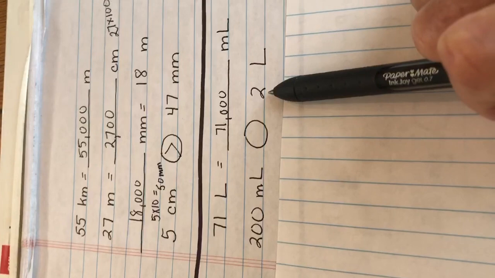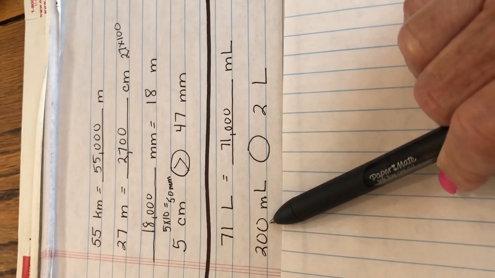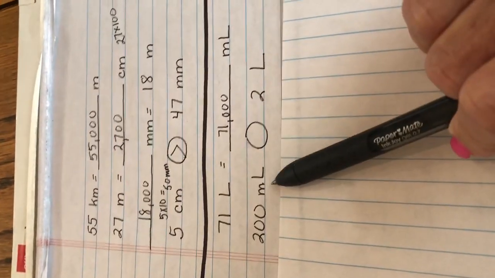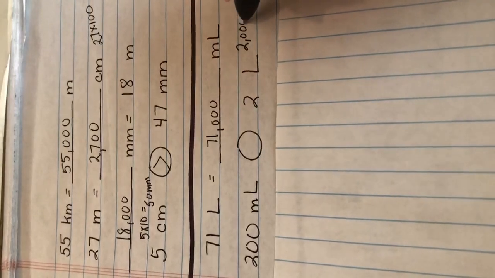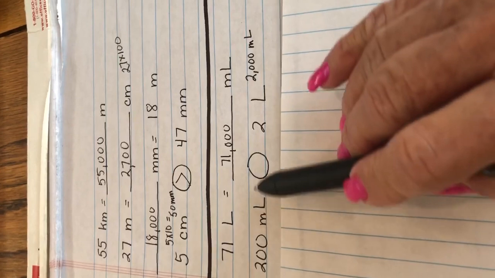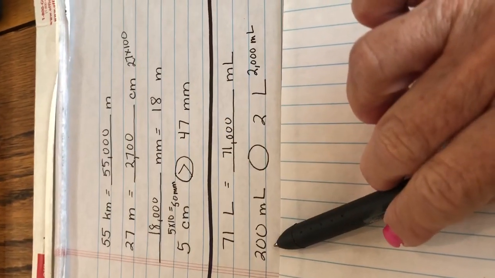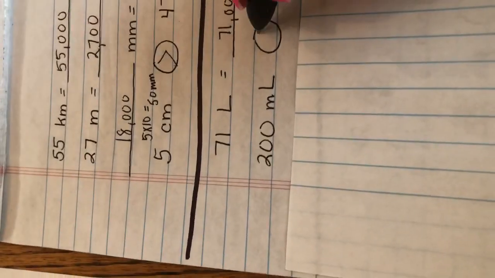Okay? And then we have a comparison. Now this comparison could be a little tricky because I see a 2, and I see a 2, and I see some zeros. But if we convert it correctly, we know that converting liters to milliliters would be times 1,000. So 2 liters is equivalent to 2,000 milliliters. And 200 milliliters is less than 2,000 milliliters. Therefore, 200 milliliters is less than 2 liters.